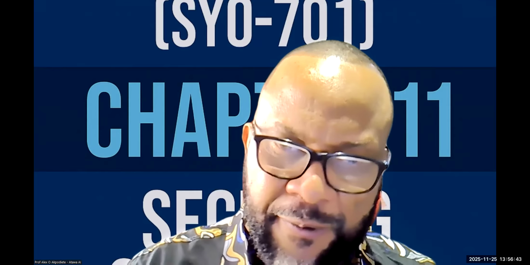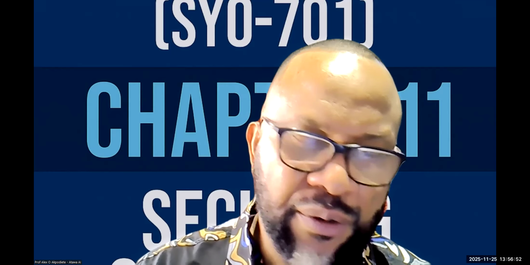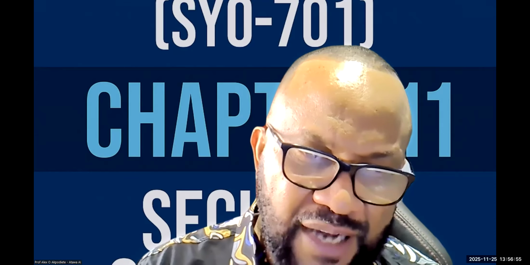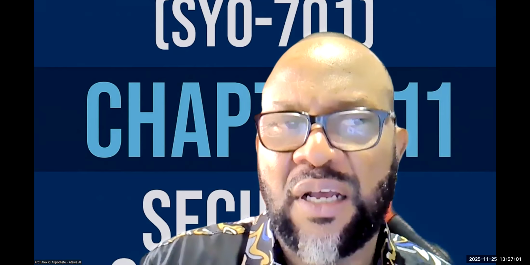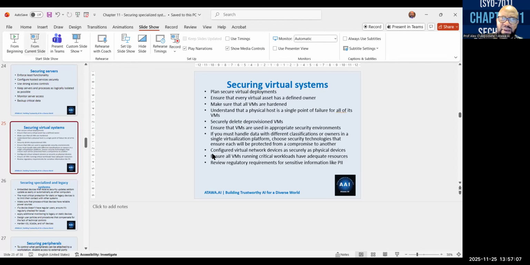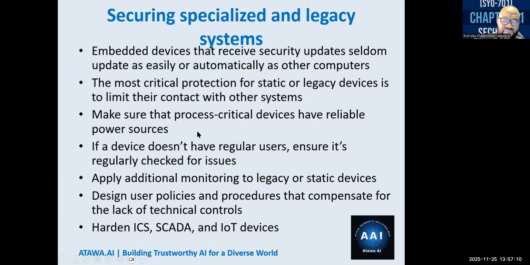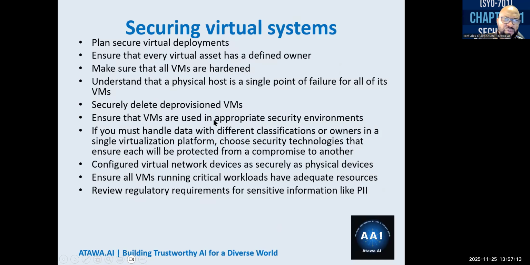All right. We were talking about securing virtual systems because we talked about securing our servers, our normal host devices, our mobile devices. We cannot neglect the fact that nowadays many entities have virtualized systems. So how do we secure a virtualized system? I was saying make sure that we avoid what I call a VM sprawl, ensure that every virtual asset has an owner, delete the provisioned VM.